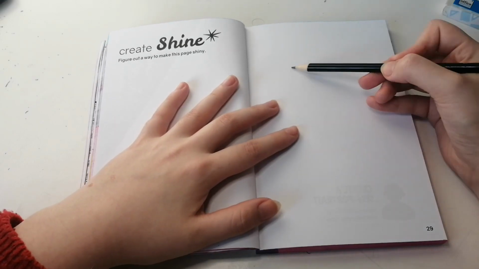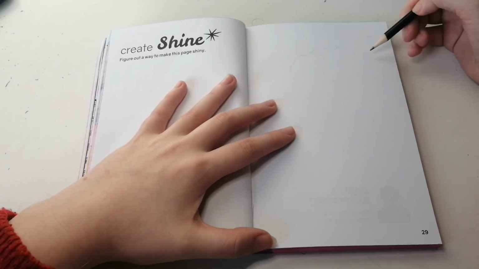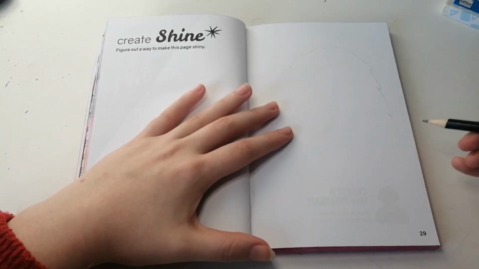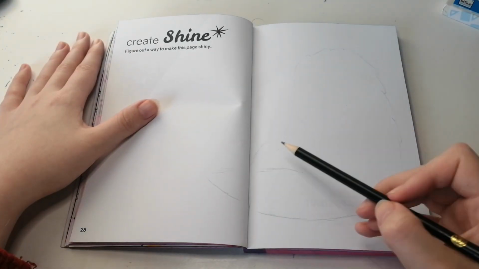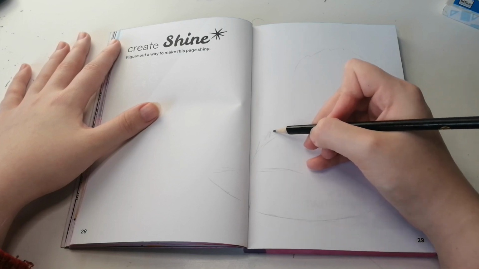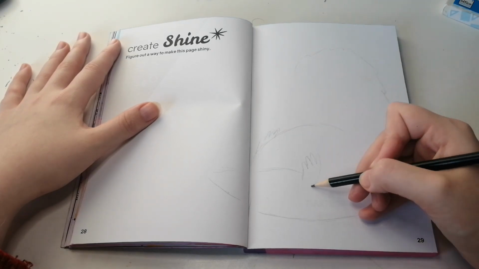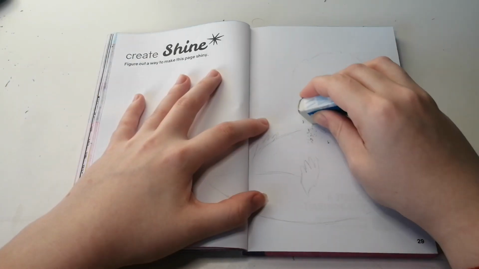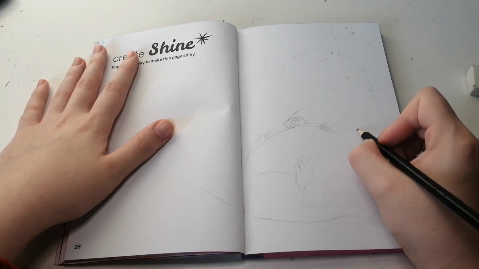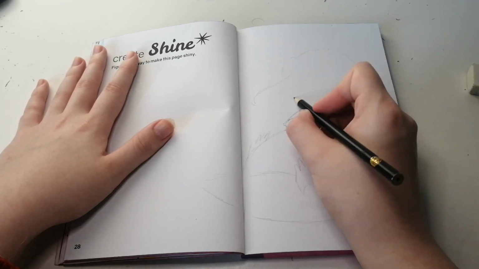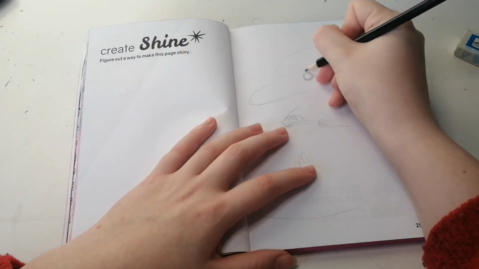The next page I wanted to do today is Create Shine, figure out a way to make this page shiny. So I wanted to create something that resembled this as close as possible, so I ended up drawing a Niffler from Fantastic Beasts and Where to Find Them. This is a creature that loves shiny things, just like me. I drew him holding some coins and then surrounded him with diamonds, rings and gems.